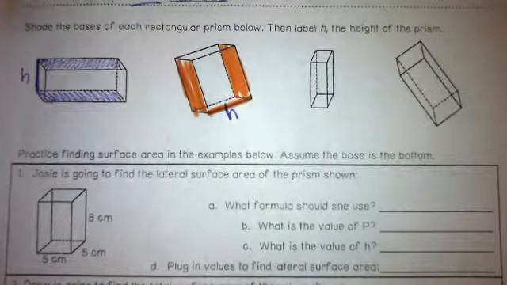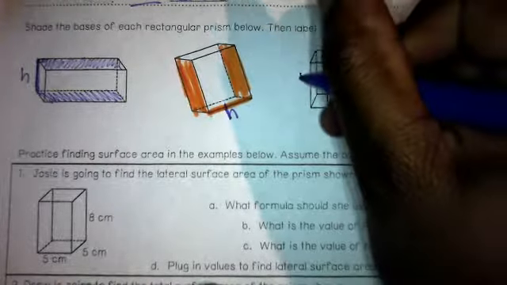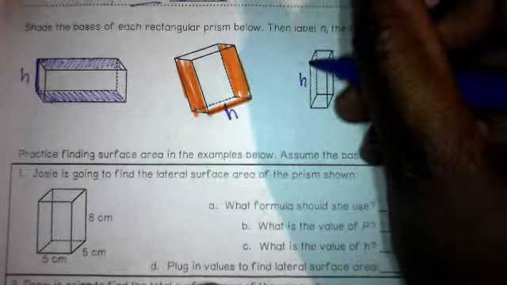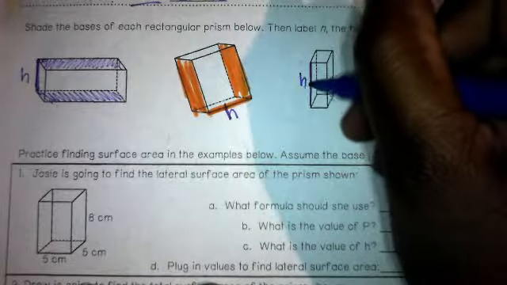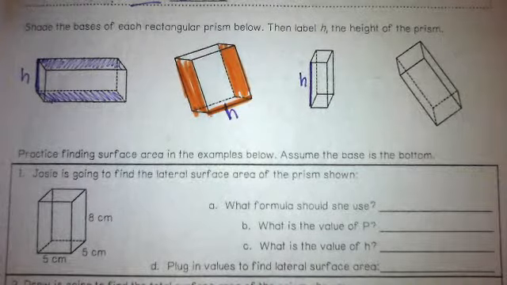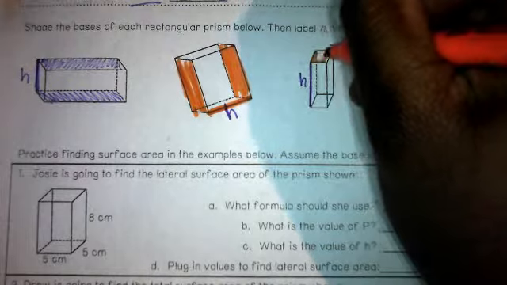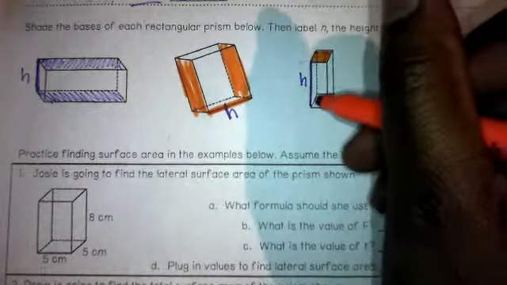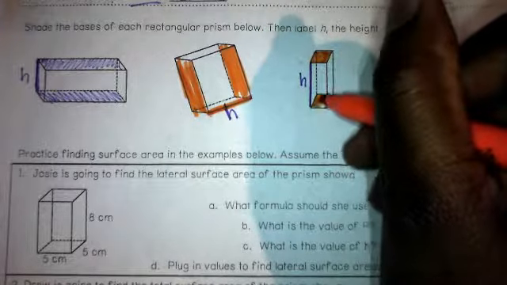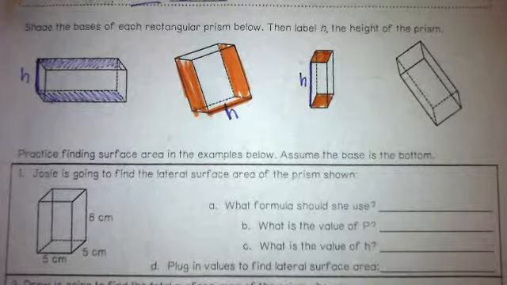Alright, let's look at the third one. Let's say the height is here. Remember, the height is going vertically up and down. So that means those bases are also up and down, on the top and on the bottom. The height is going from the top to the bottom, and the bases are on the top and the bottom. Right.